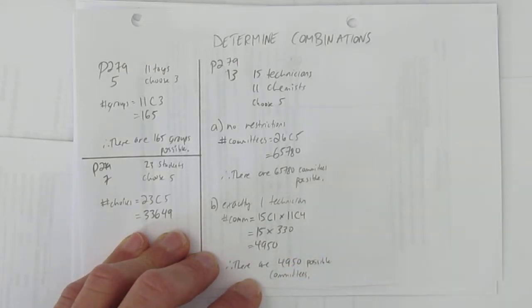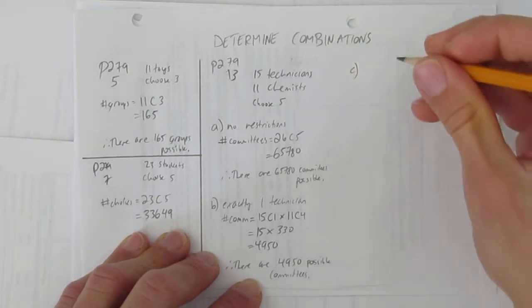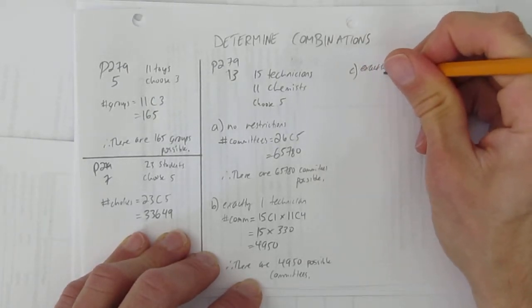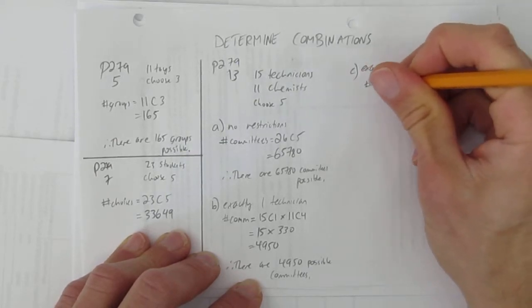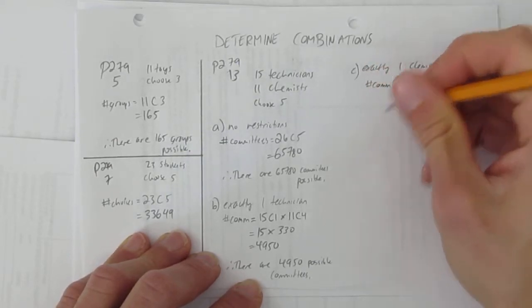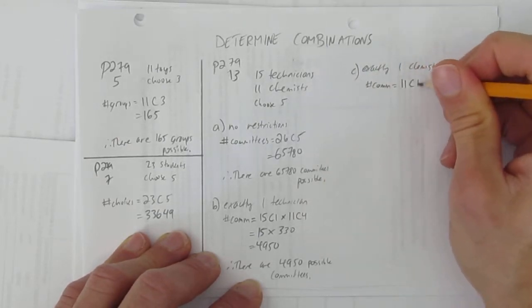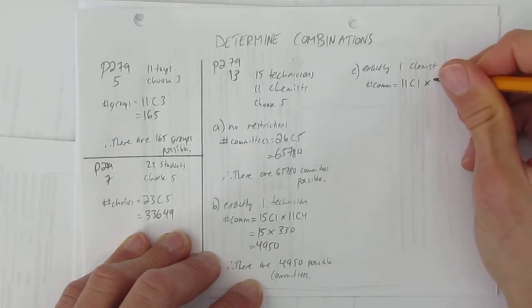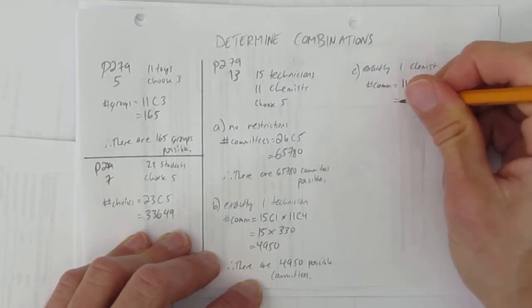Okay, on to C. C says, instead of exactly 1 technician, exactly 1 chemist. Well, same sort of work. The number of committees is just from the chemists. There are 11 of them, choose 1, and then multiply that by, from the remaining 15 technicians, you choose the other 4 people.